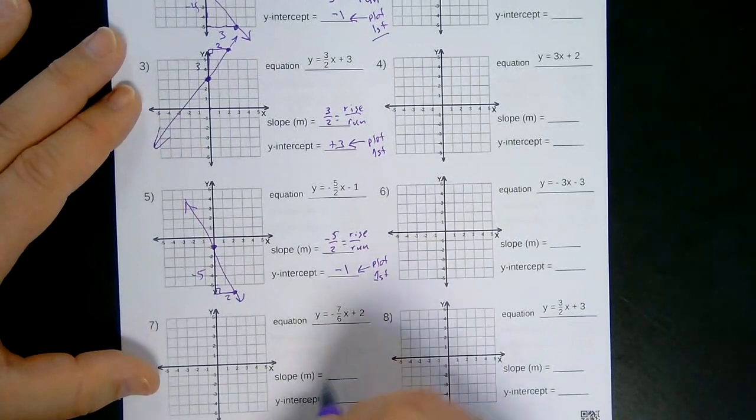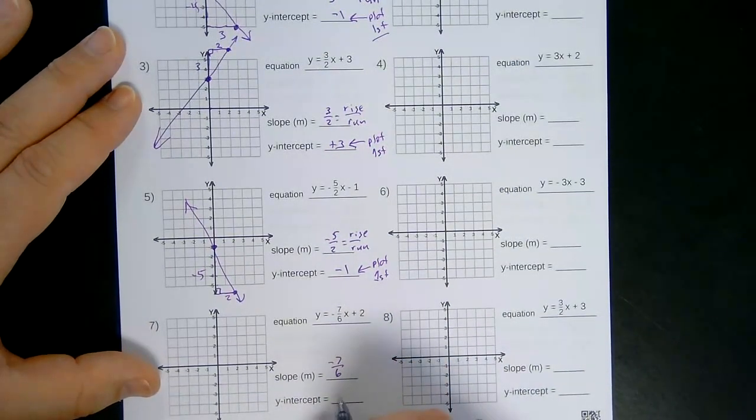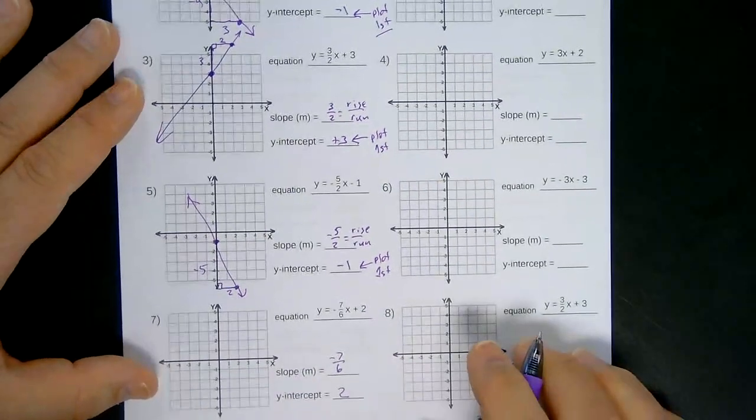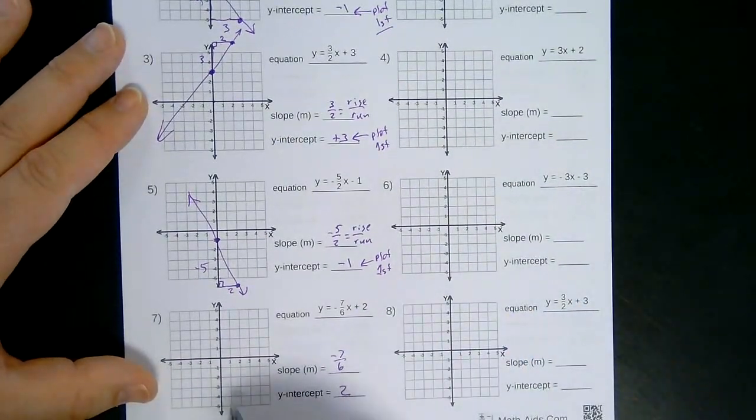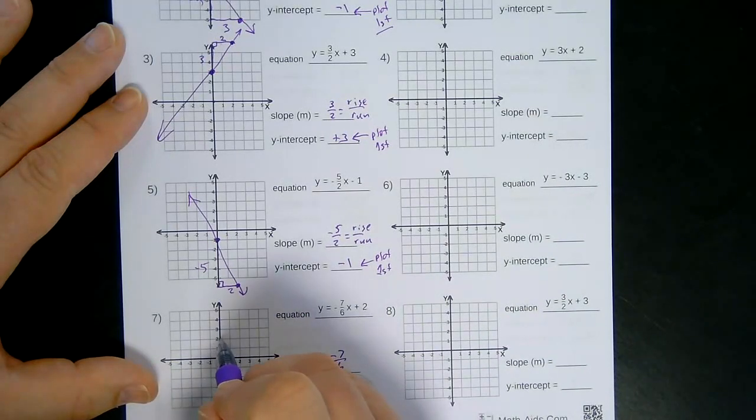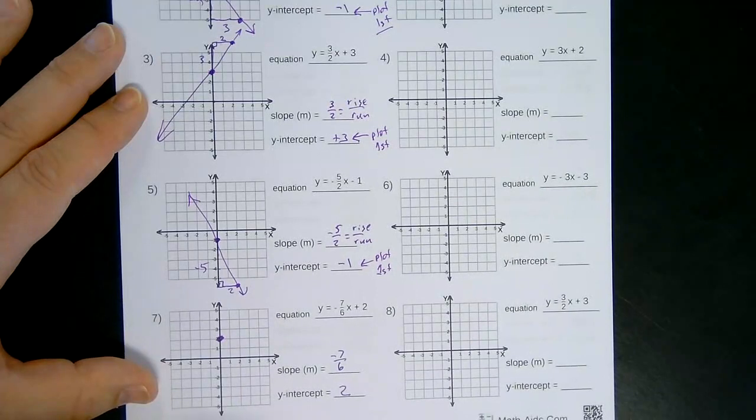Alright, number 7. Slope is negative 7 over 6. Y-intercept is 2. Alright, so now without any instruction, I'm going to plot the y-intercept at 2. Again, it's always the first thing I do. And the rise over run, negative 7. So from this point, drop down 7. 1, 2, 3, 4, 5, 6, 7.